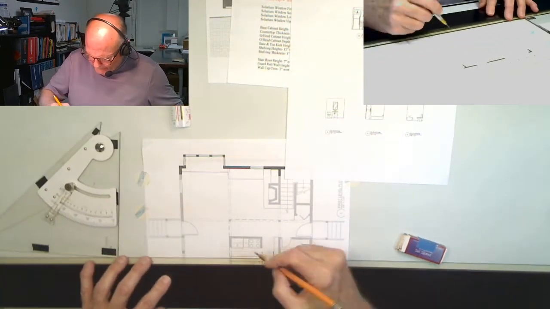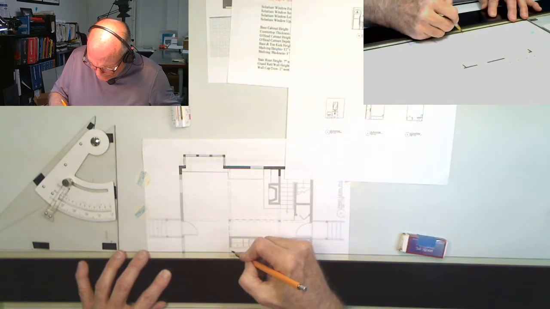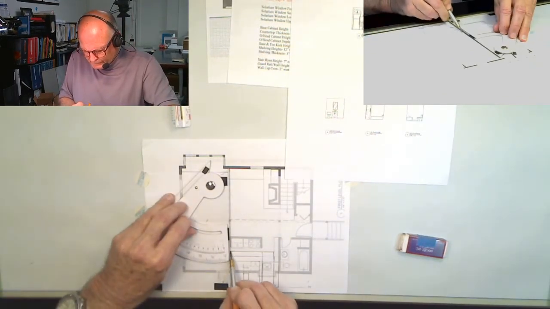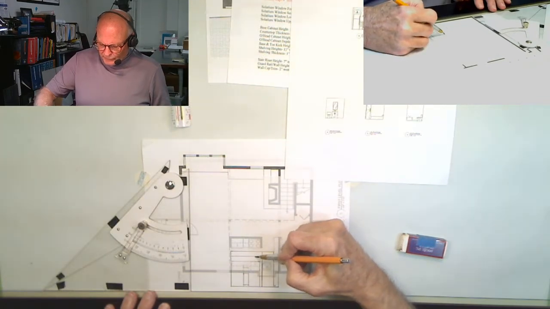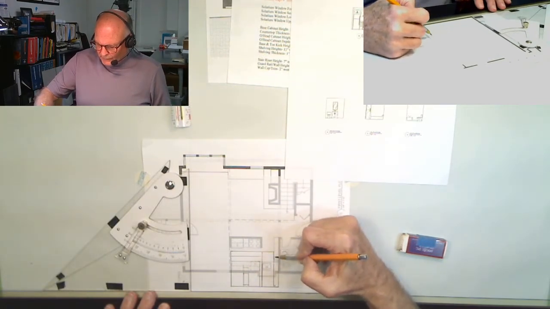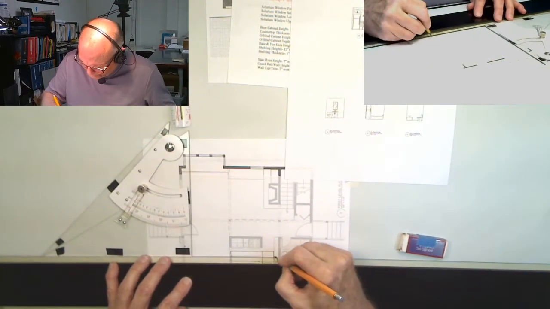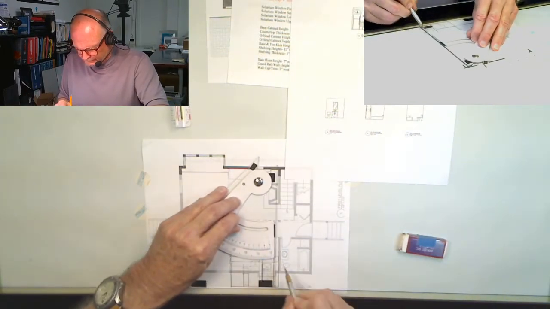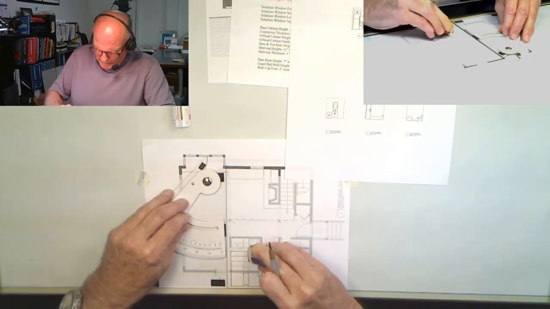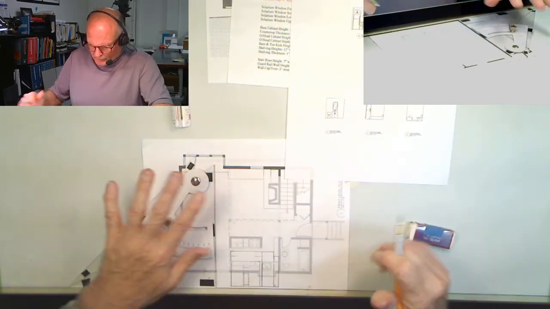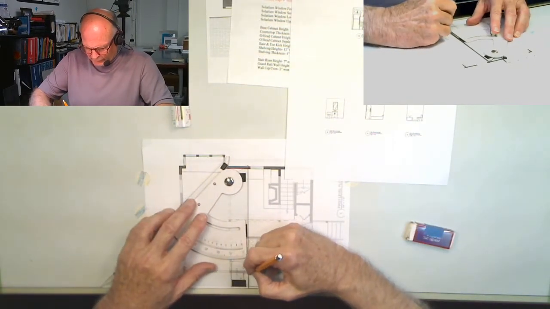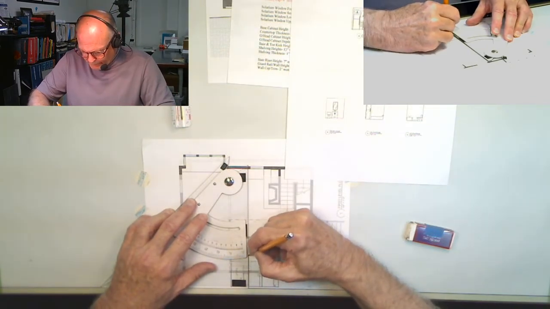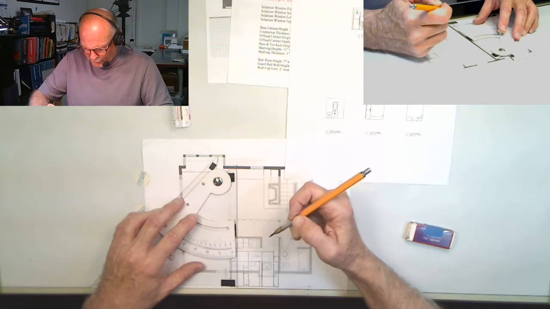And here's the soffit line. So ceiling, soffit, ceiling, soffit. Okay. Now, as I was looking at our example, I observed my overhead cabinet was just a bit shorter than I thought it should be.